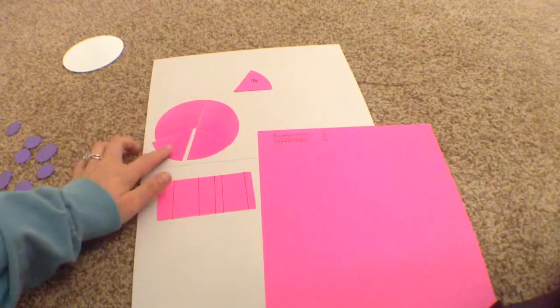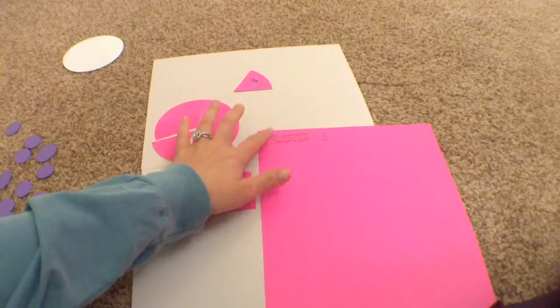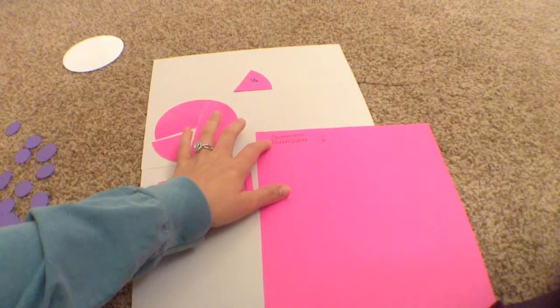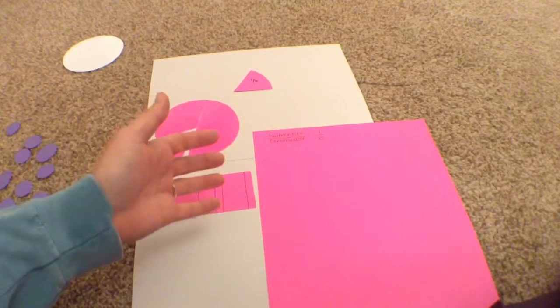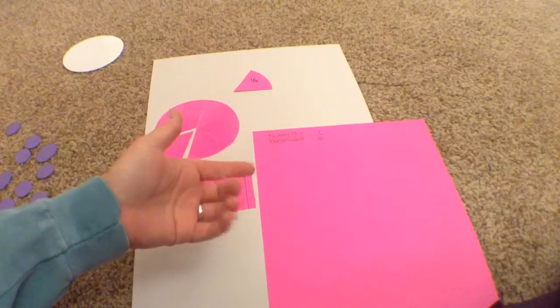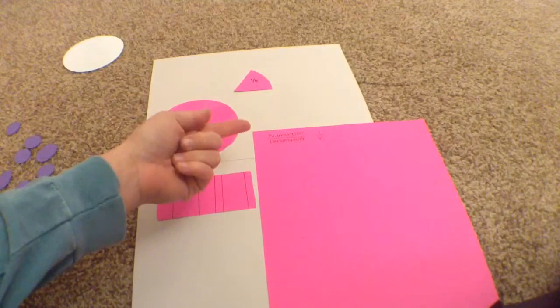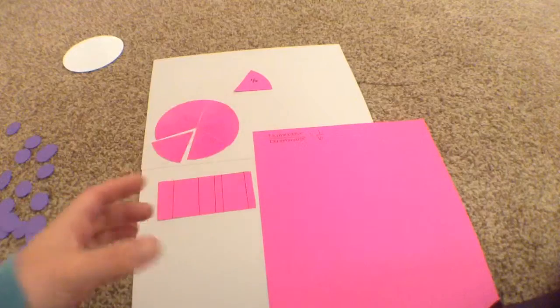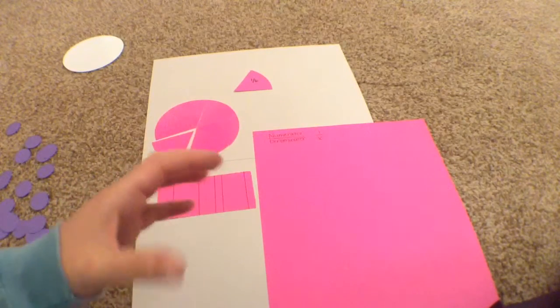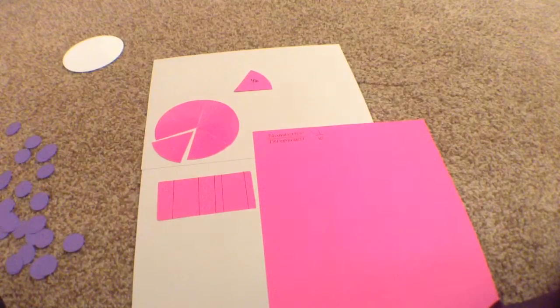Sorry, not unit fraction. The denominator, right here, is the bottom number of the fraction. It represents the amount of parts that you're breaking your whole into. So in this case, we would have 6 equal parts of a whole. The numerator is the top number of the fraction, and it represents how many parts you are separating out of your whole. So in this case, we're separating out one part of our whole.